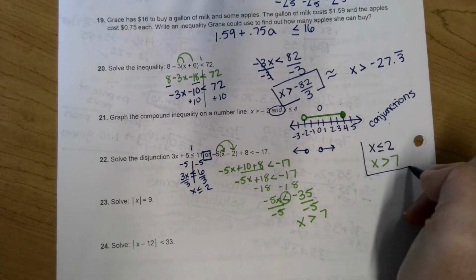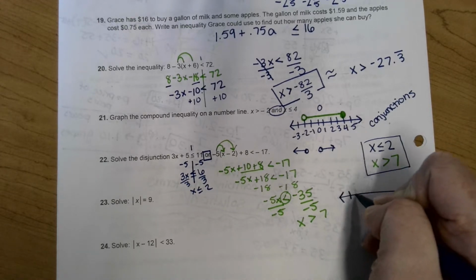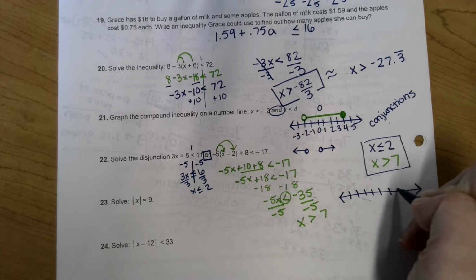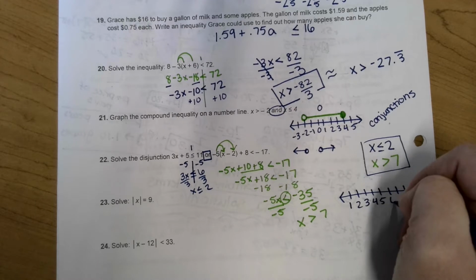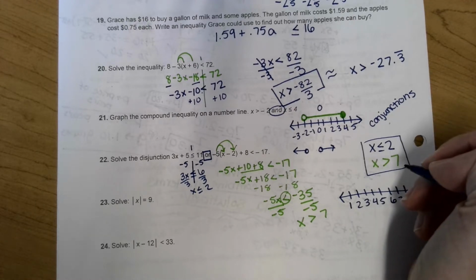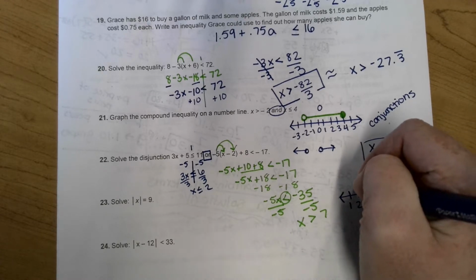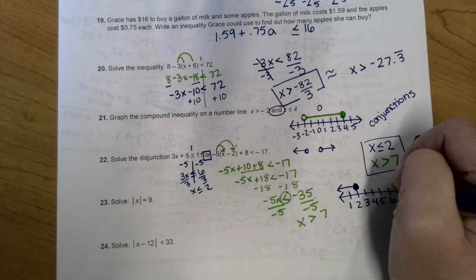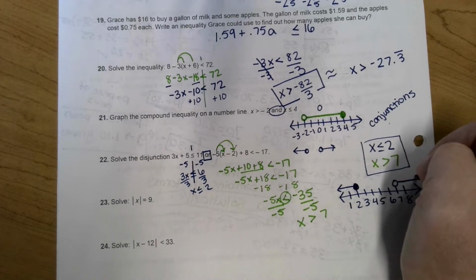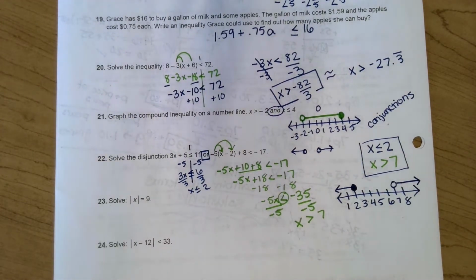It didn't ask us to graph it, but let's go ahead and do that anyway so we know what it should look like. 2, 3, 4. So let's do this. 1, 2, 3, 4, 5, 6, 7, 8. All right, so x is less than or equal to 2. Closed circle on 2. Less than goes to the left. X is greater than 7. Open circle to the right. And there we go. This should be our disjunction.